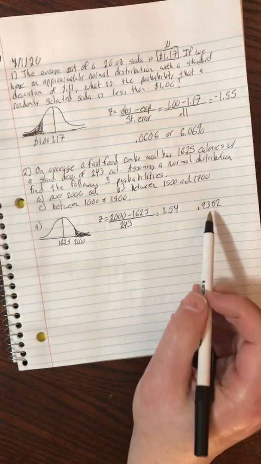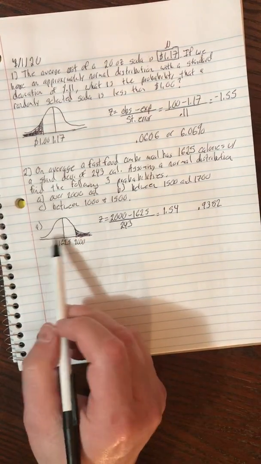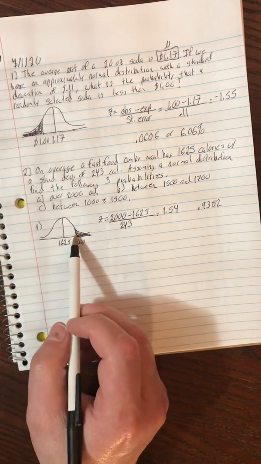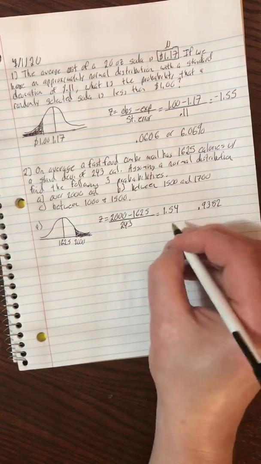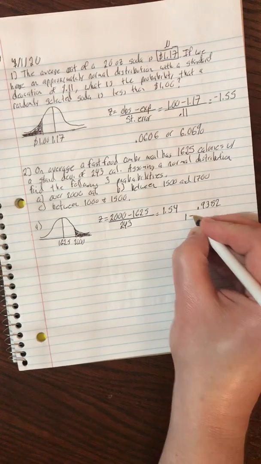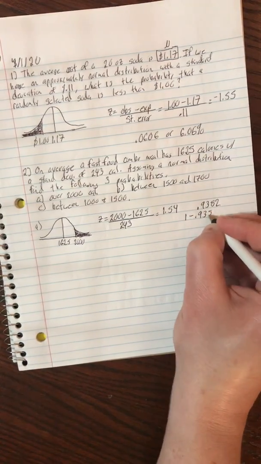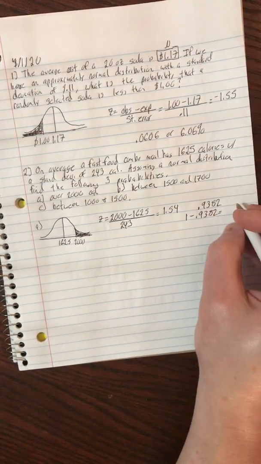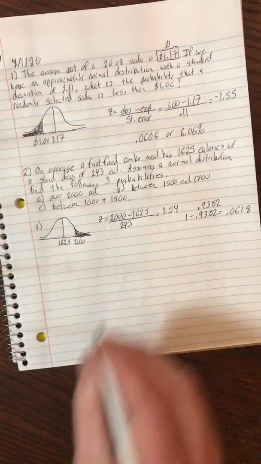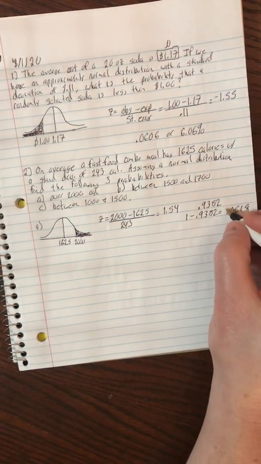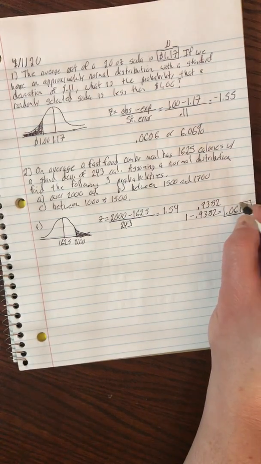But again, remember, this probability is to the left of 2,000. We don't want to the left, we want to the right. So we take our 1 and subtract 0.9382 and come up with our final answer of 0.0618. And that is our solution.